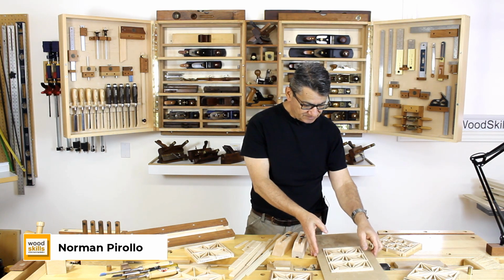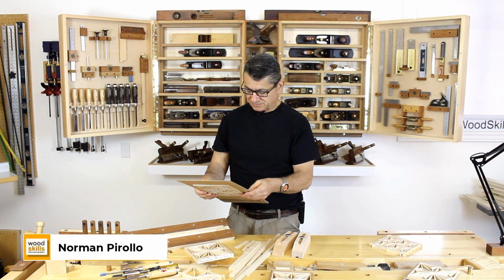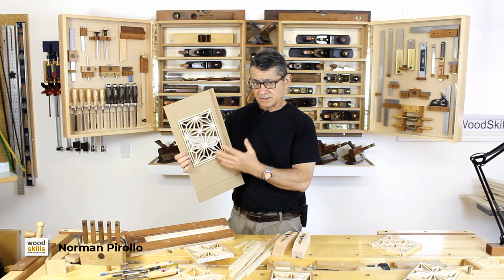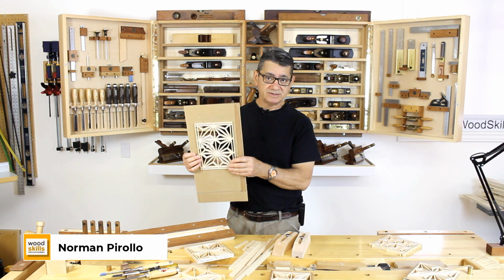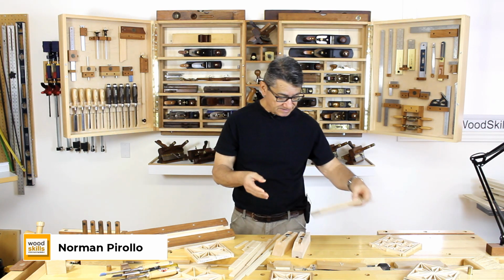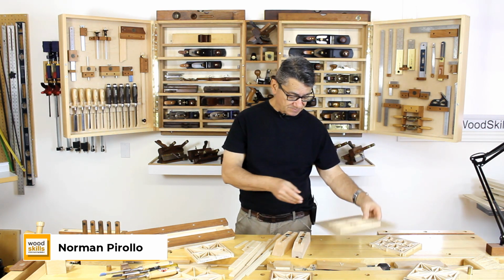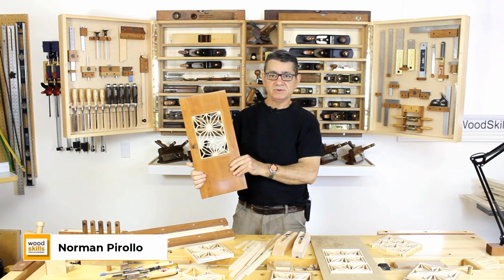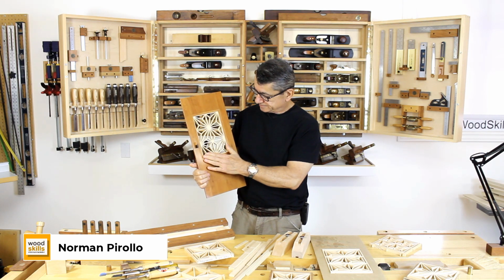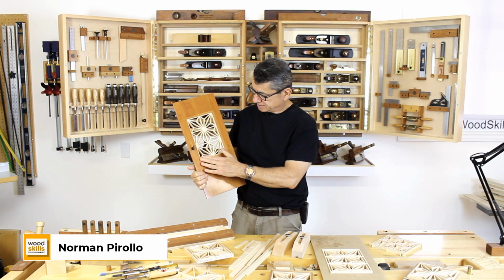Now this is the final product, and this is a mock-up of how you can incorporate a Kumiko motif or pattern or grid within a cabinet. In this case, it's a cabinet door. So that's the mock-up for the cabinet door, and this is the final product. This is the cabinet door with the embedded Kumiko pattern.